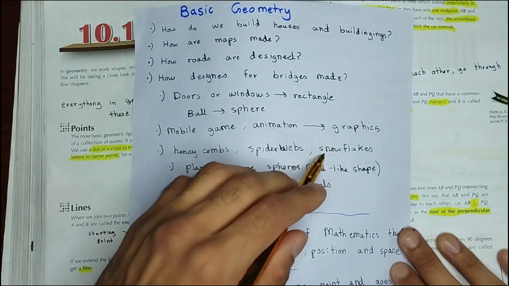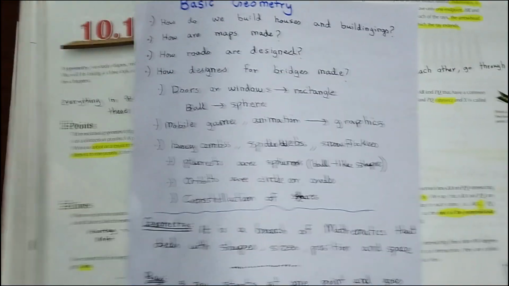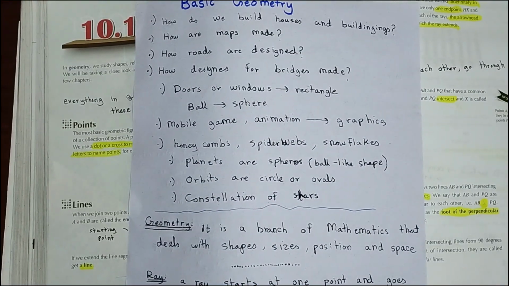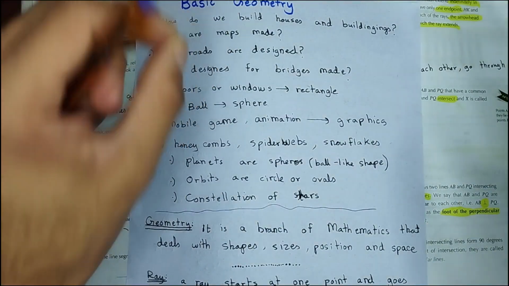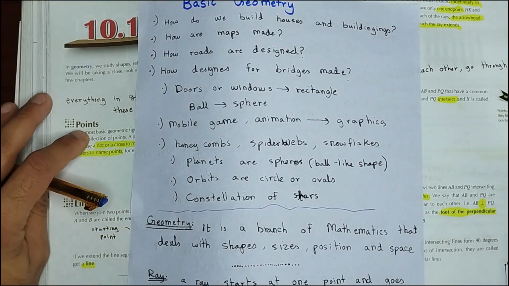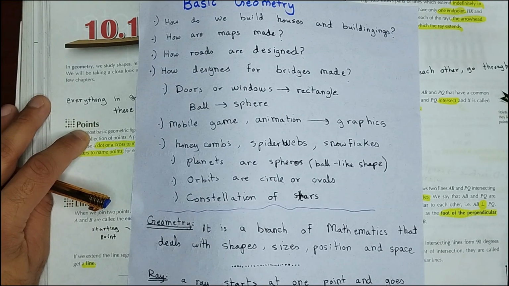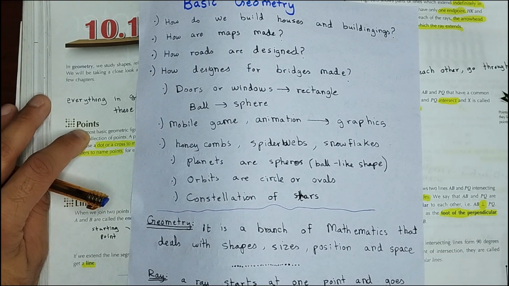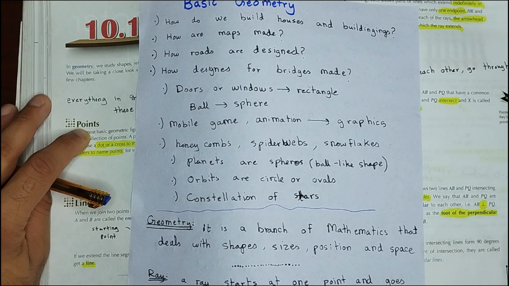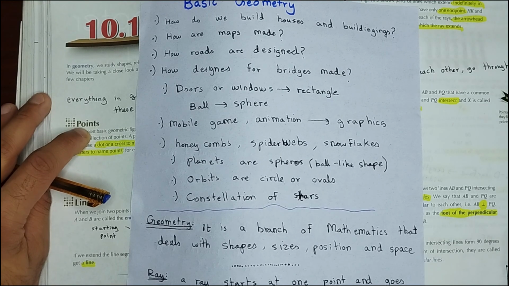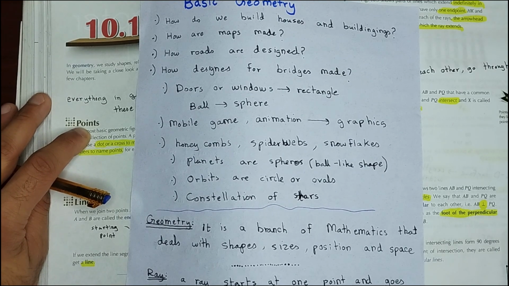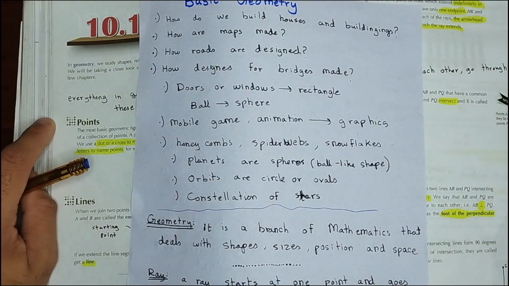Then we have snowflakes. Snowflakes are also made with a precise angle. Even if you look at atoms, just look at crystals or crystal structure. What do you see in them? You see angles in them. This is true when you go into higher classes. You will study crystal structures in chemistry, and in crystal structures they will have angles in them. If one of the angles is different from the other ones, then the whole crystal shape will be distorted.